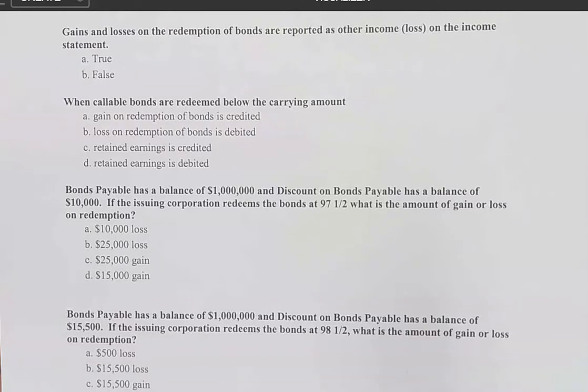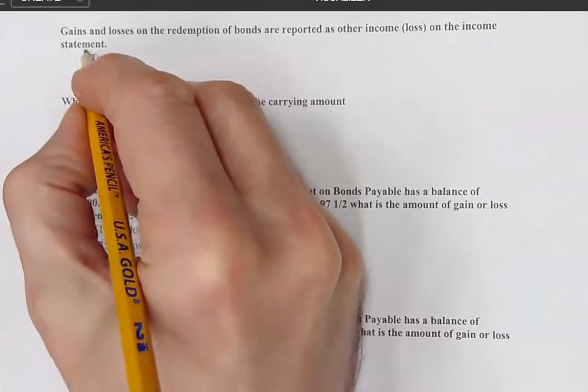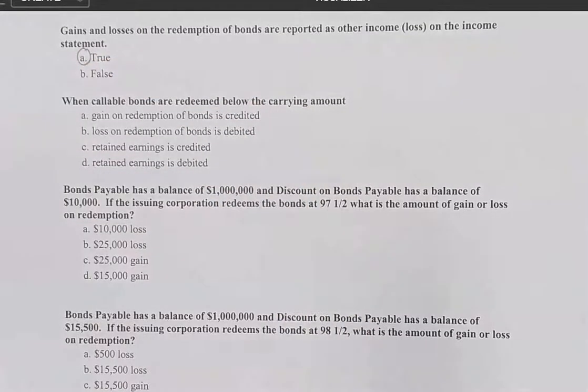So whenever we have gains and losses, whether we're selling a fixed asset or redeeming a bond, we will place those in the other income and loss section down at the bottom of the income statement, making this a true statement.